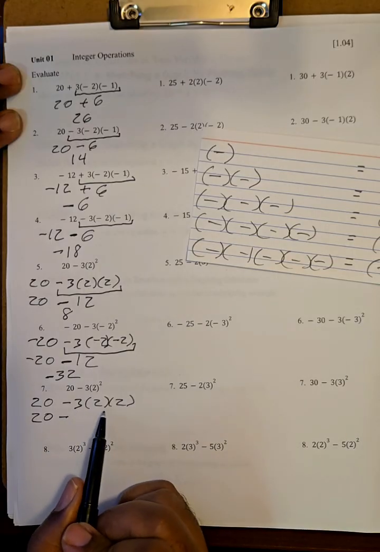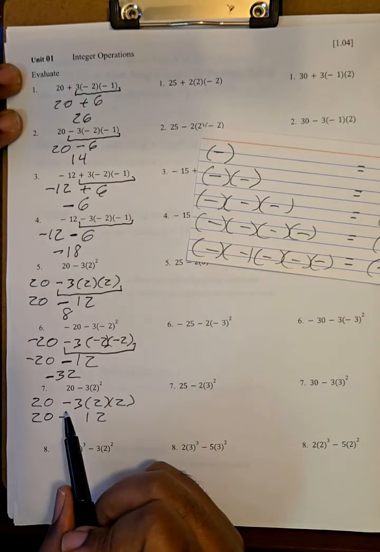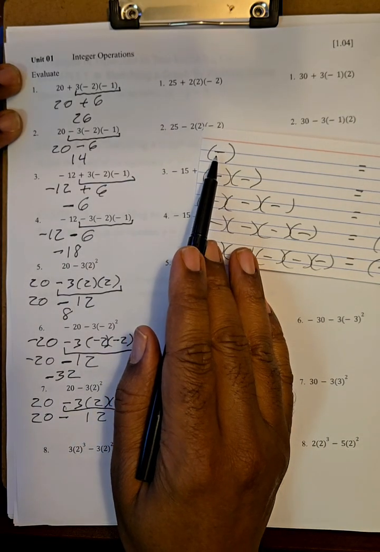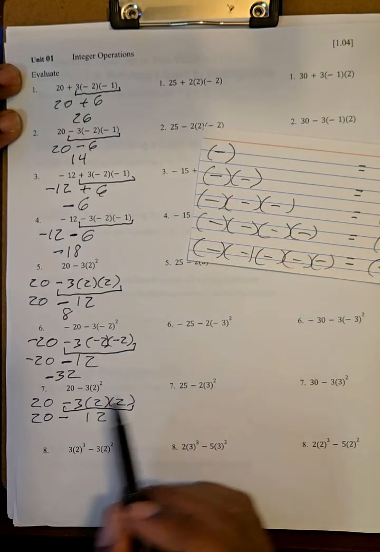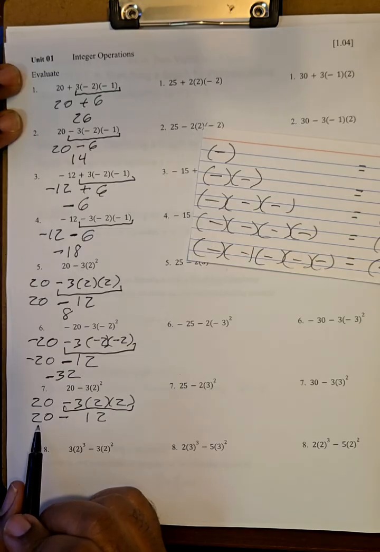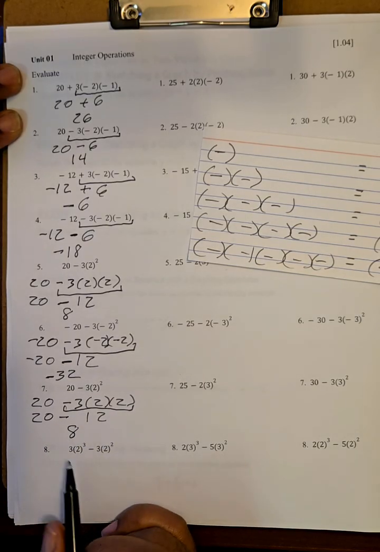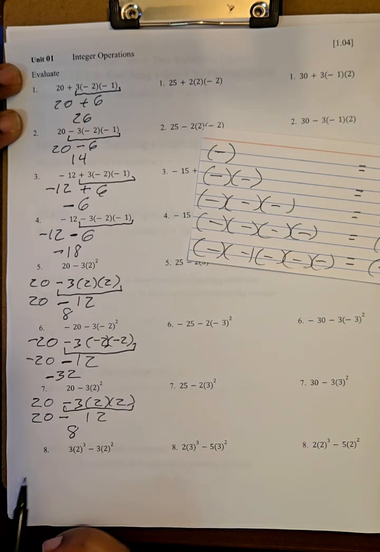But the 3 times 2 times 2 will be 6 times 2, which is 12. And this multiplication here involves 1 negative. So when you multiply numbers and there's 1 negative present, then the final answer will be negative. So that is -12. Okay, so these are different signs. +20, -12, you subtract, you get 8. The bigger sign wins, so this will be a +8.